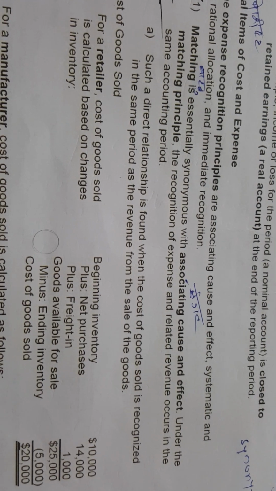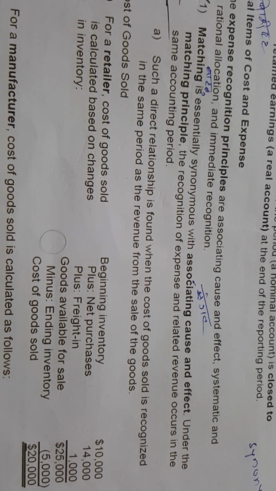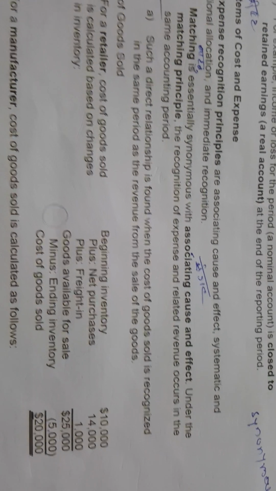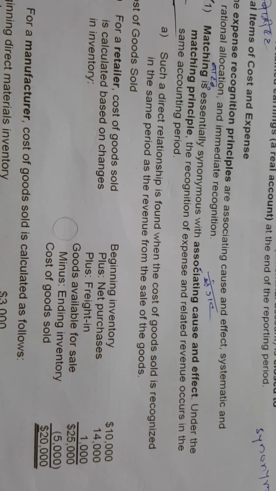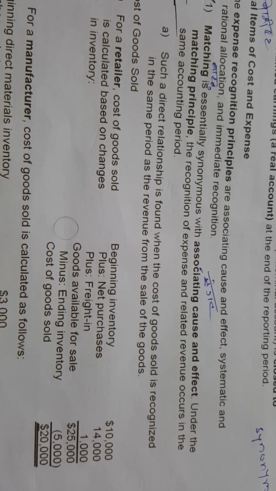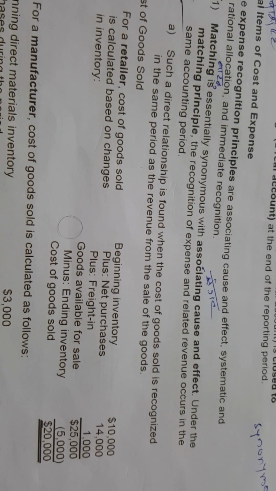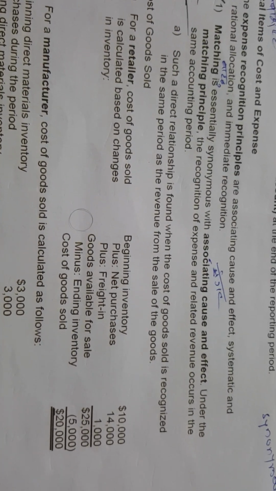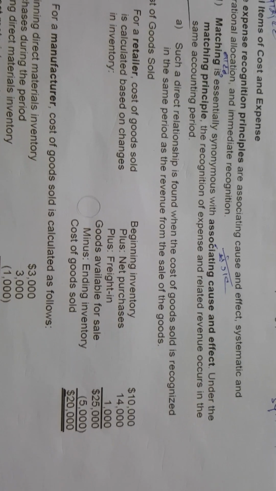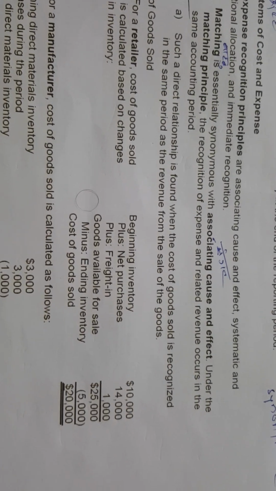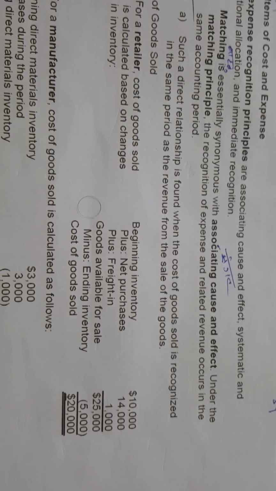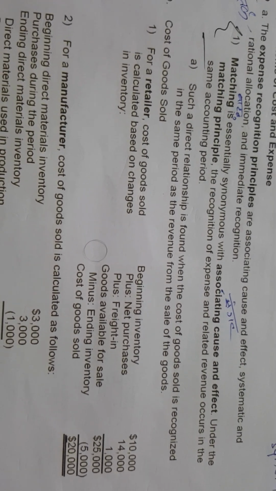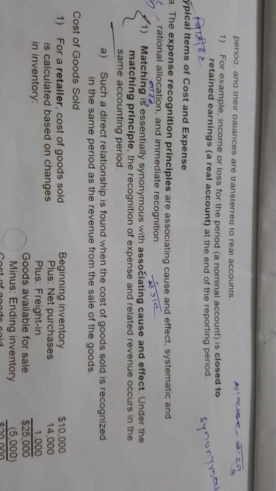तो रिकॉग्नाइजेशन शब्द वही बोलता है। तो सच डायरेक्ट रिलेशनशिप इज फाउंड व्हेन कॉस्ट ऑफ गुड्स सोल्ड इज रिकॉग्नाइज्ड इन द सेम पीरियड एज द रेवेन्यू फ्रॉम द सेल ऑफ गुड्स, ओके। सो समझ गए होंगे। अब रिटेलर में देखोगे, अगर रिटेलर में हम कॉस्ट ऑफ गुड्स सोल्ड कैसे निकालते हैं, सो हाउ वी आर फाइंडिंग आउट द कॉस्ट ऑफ गुड्स सोल्ड इन the retailer business entity, okay.